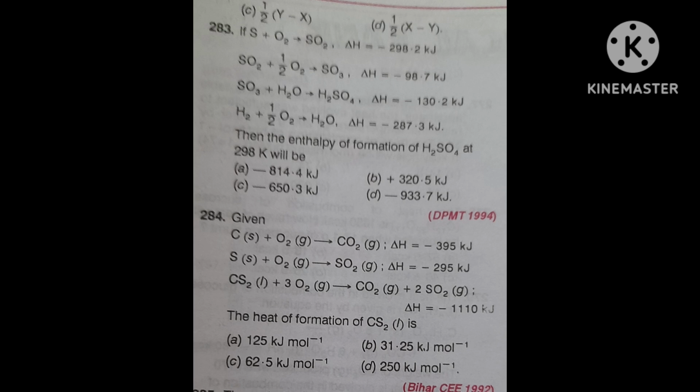Then how will you do the adjustment? You have to get the enthalpy of formation of H2SO4 at 298 Kelvin. Then how will you get the H2SO4 equation?